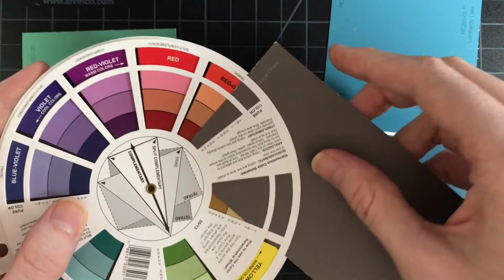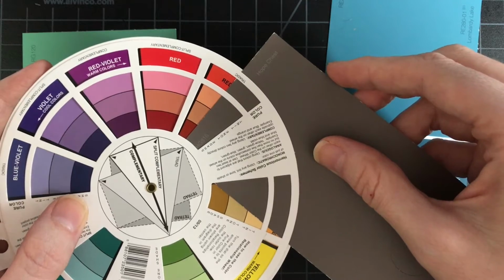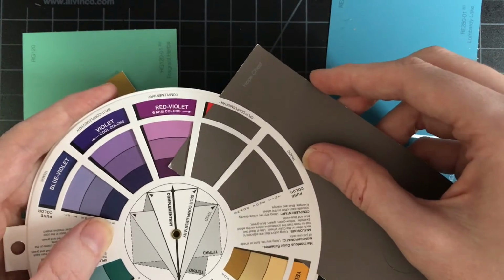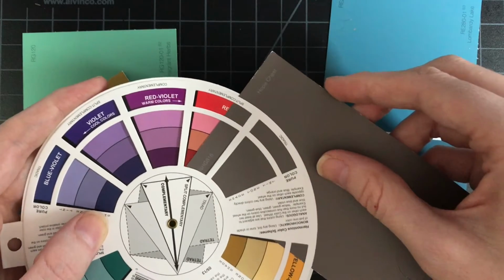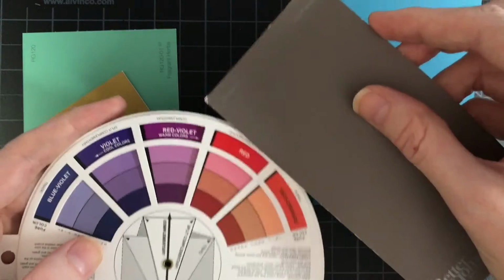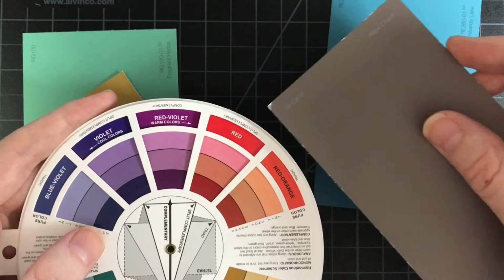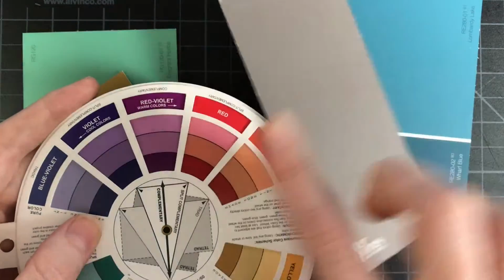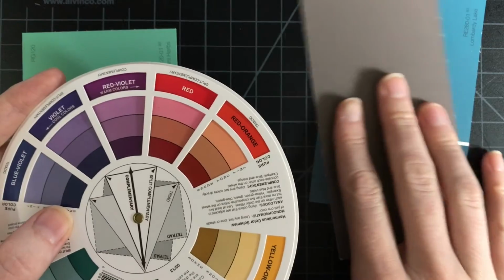But as you visually compare it, this one might be a little bit too warm, that one's still a little bit warm, and that one's a little bit cool. So you'd almost want to mix a gray and then put a little bit of red or red violet into it, because I think that will give you the perfect color to match this one.